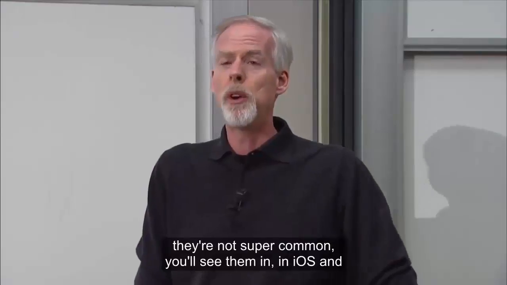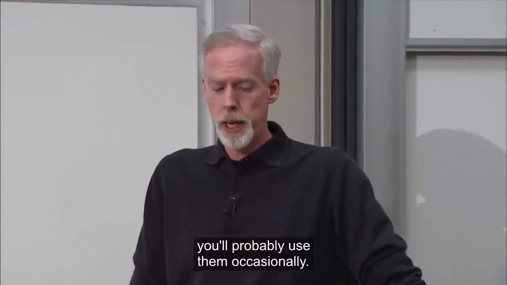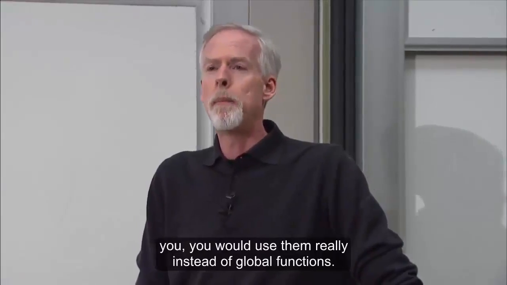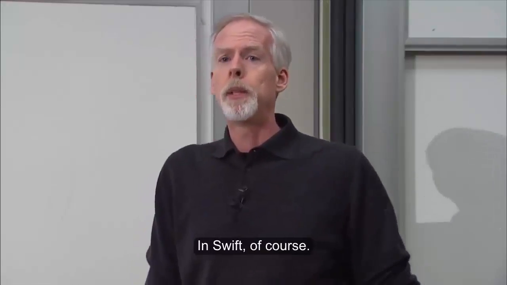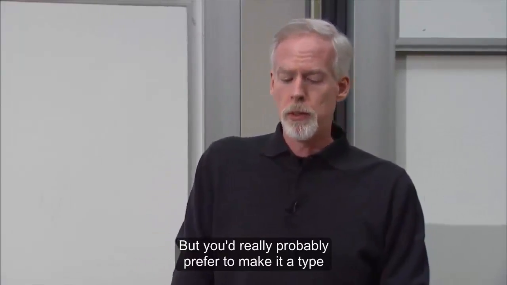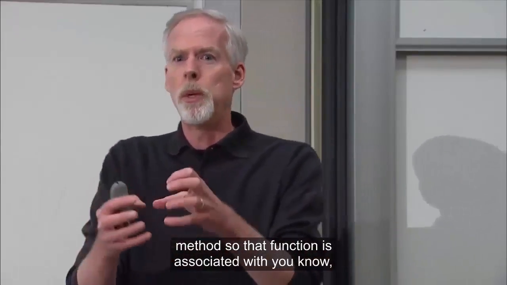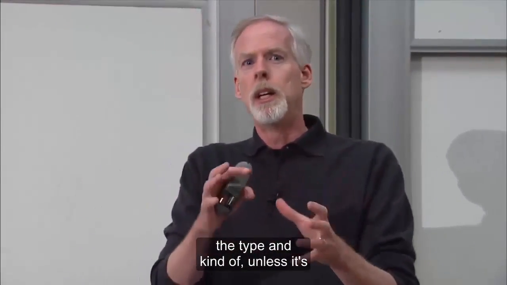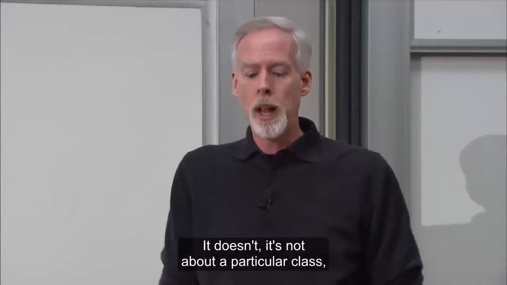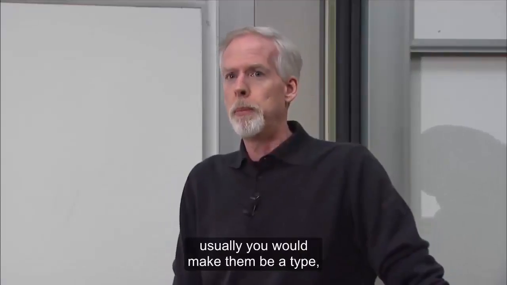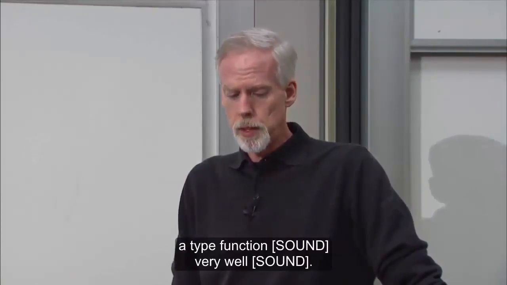I don't want to say they're rare, they're just not super common. You'll see them in iOS, and you'll probably use them occasionally. You would use them really instead of global functions. You can have global functions in Swift, of course, but you'd probably prefer to make it a type method so that the function is associated with the type, unless it truly is a global function that just applies to the world. If it's not about a particular class, usually you would make them be a type function or a type variable. All right.